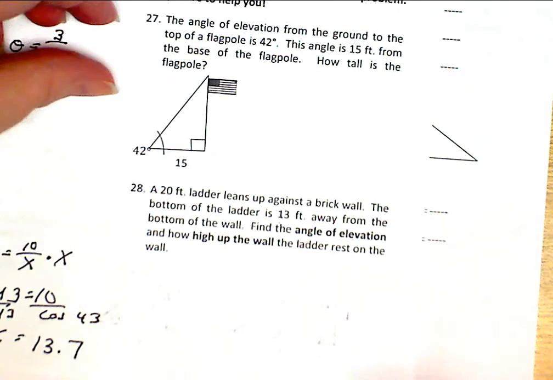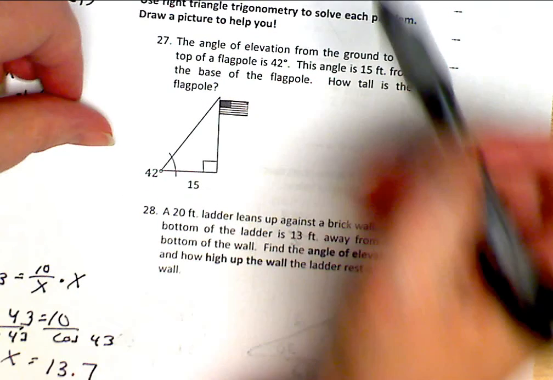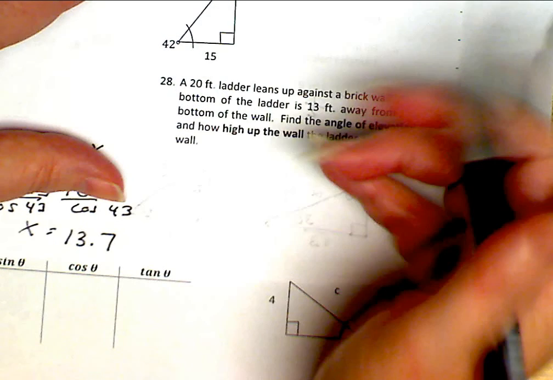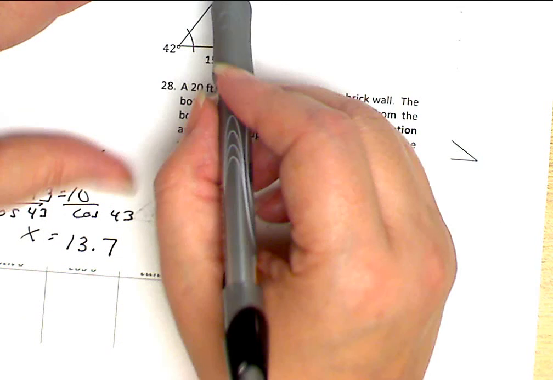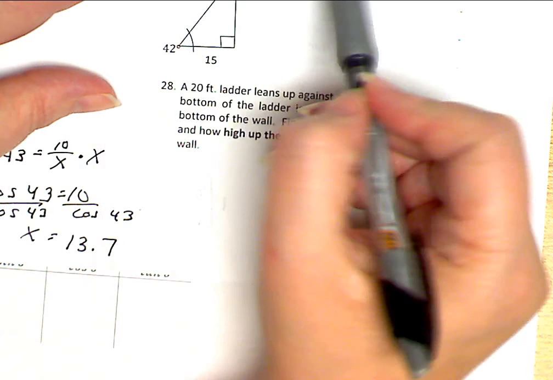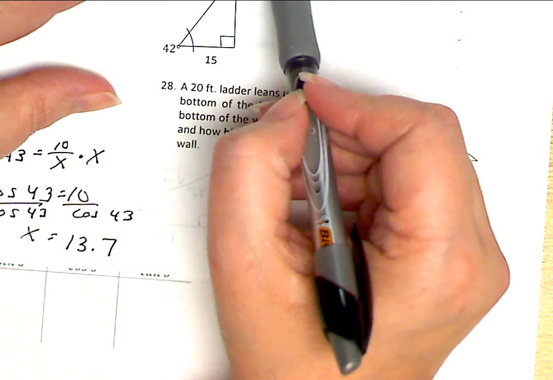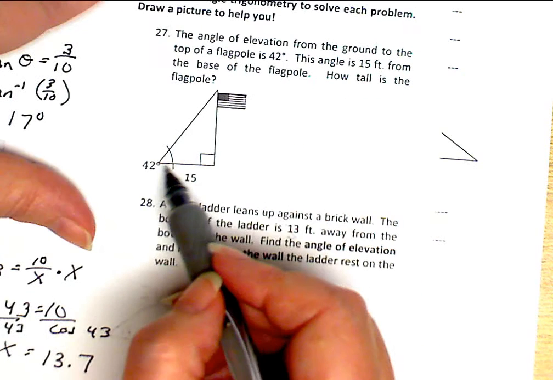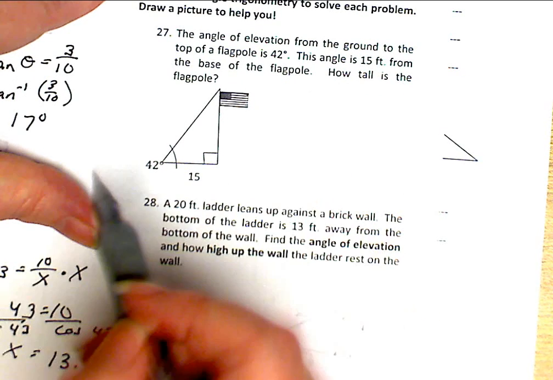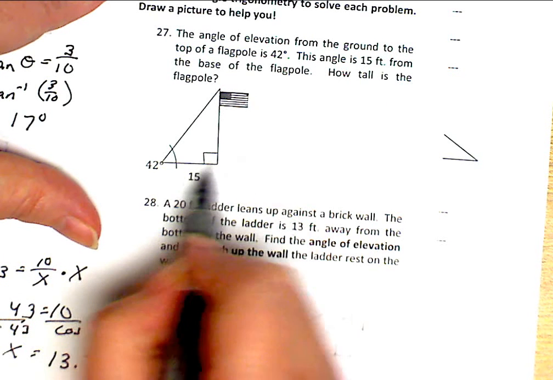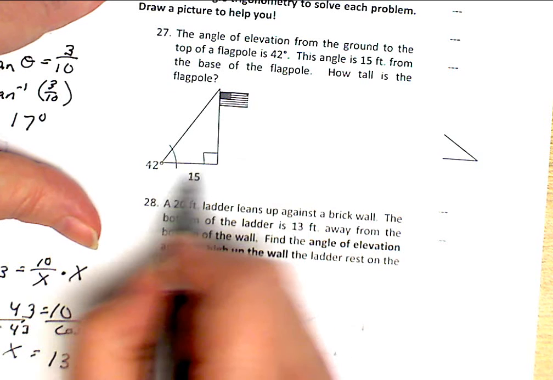I'm going to leave you guys 24, 25, 26, jumping to 27. In 27, we have two story problems here. We have angle of elevation from the ground to the flagpole. Angle of elevation is right here, what's created at the bottom. It says that's 42 degrees. It's 15 feet from the base of the flagpole, and it wants you to find the height of the flagpole. So it wants you to find that right there.